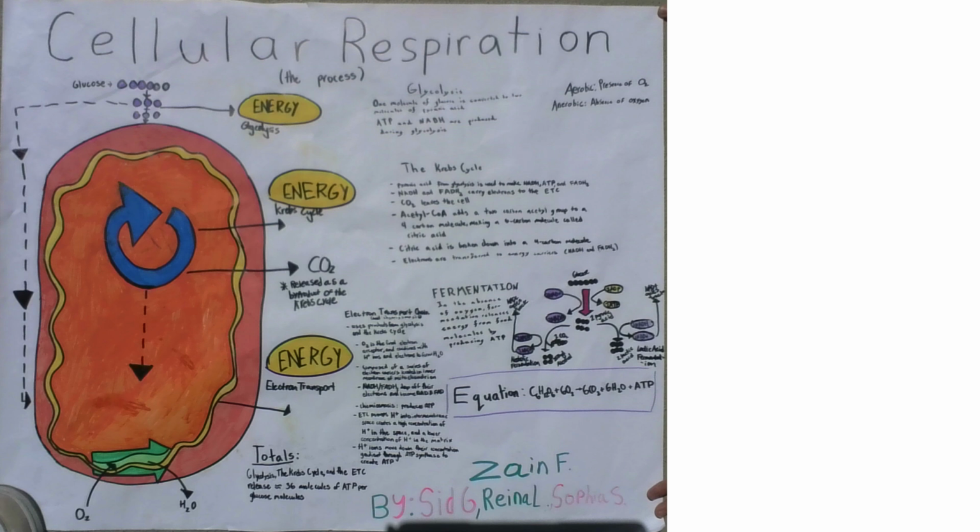The Krebs cycle is located in the mitochondrial matrix, and pyruvic acid from glycolysis is used to make NADH, ATP, and FADH2. NADH and FADH2 carry electrons to the ETC. CO2 then leaves the cell, and acetyl-CoA adds a 2-carbon acetyl group to a 4-carbon molecule, making a 6-carbon molecule called citric acid. Citric acid is broken down into a 4-carbon molecule. Electrons are then transferred to energy carriers, NADH and FADH2.